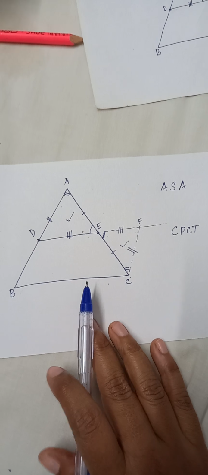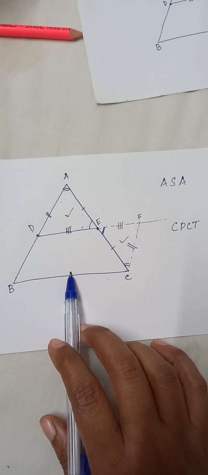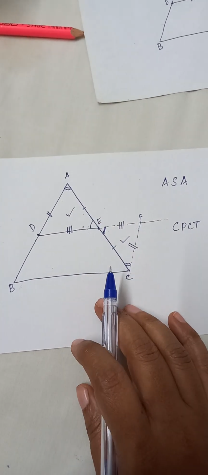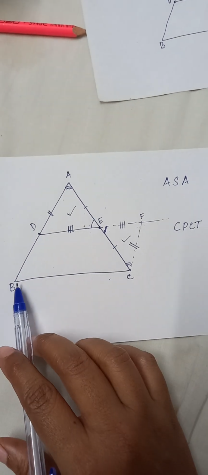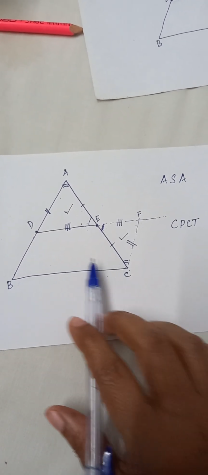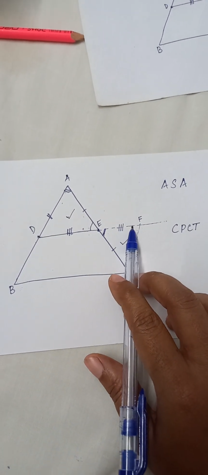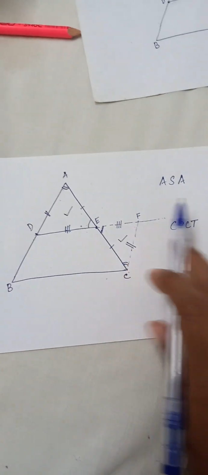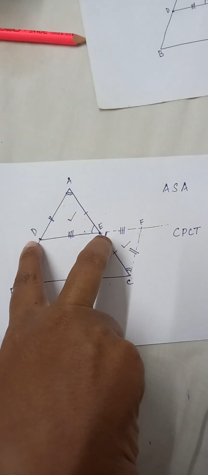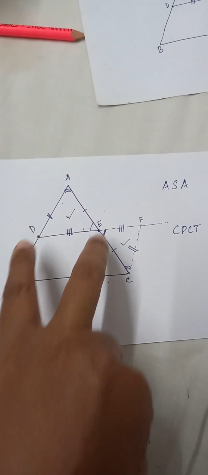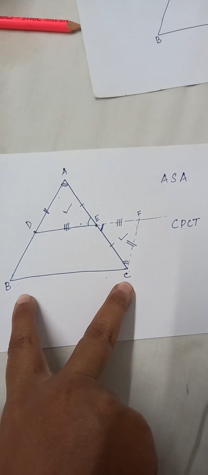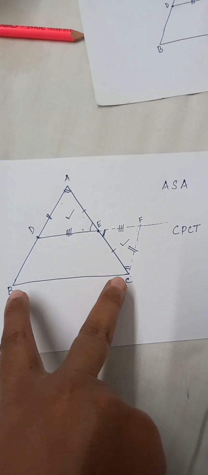Clear? Now the opposite sides of a parallelogram are equal and parallel, so I can say that BC will be parallel to DF. BC will be parallel to DF, so its part will also be parallel, that is, DE will be parallel to BC, which is one part of our theorem.